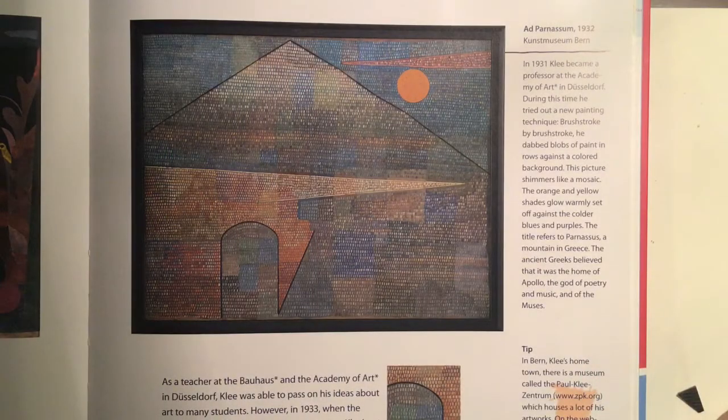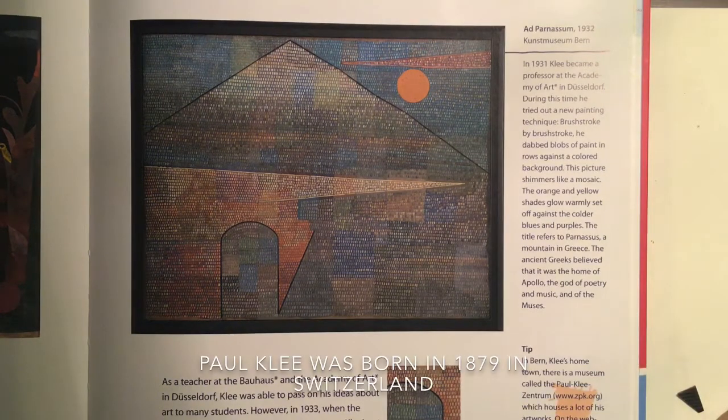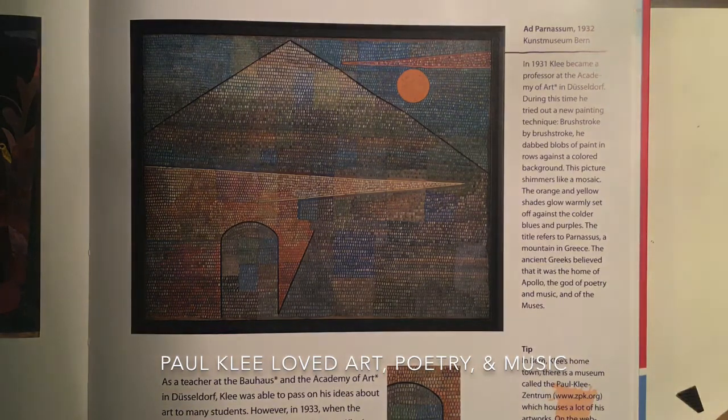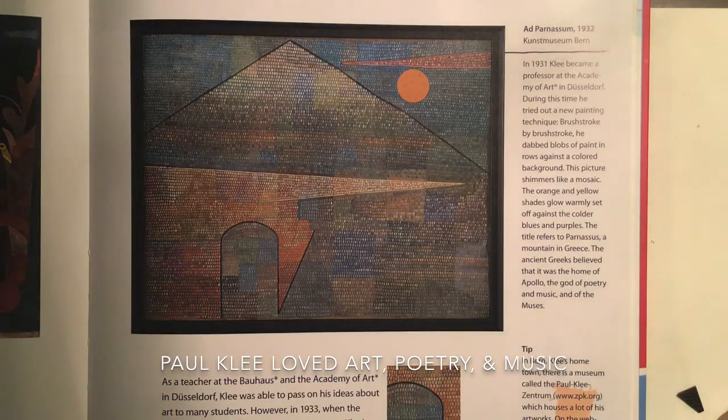Okay, let's talk about Paul Klee. He was born in 1879 in Switzerland. Paul Klee could not decide for a long time whether he wanted to be a poet, a painter, or even a musician. His parents were artists and musicians, and his wife was also a musician too.